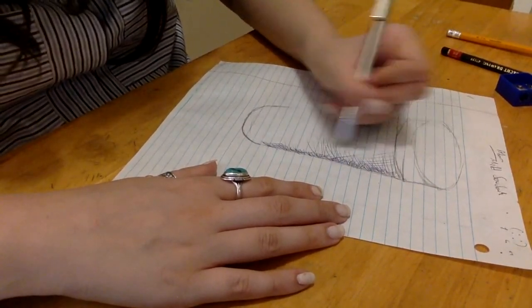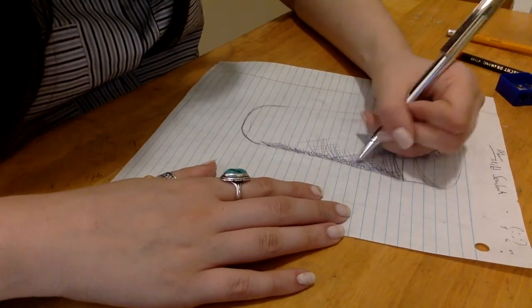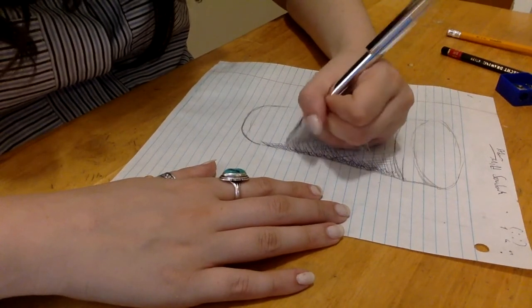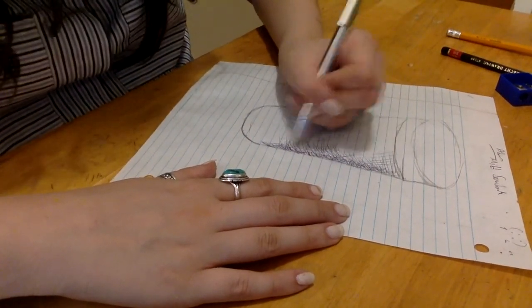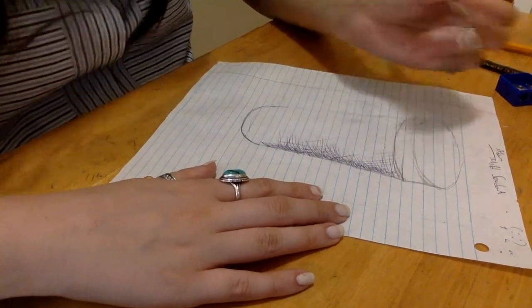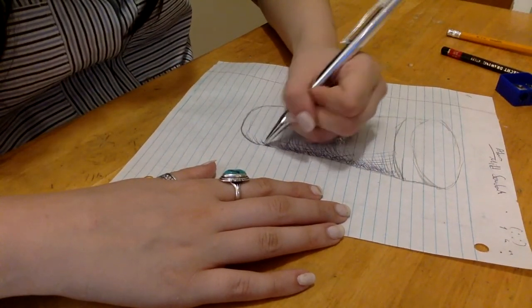So I'm doing cross hatching, so that means my lines need to cross over one another. I'm just looking at where the darker parts of the cup are, and where I see more shadow and more dark values, I'm adding more lines so that it looks darker in value and in light.